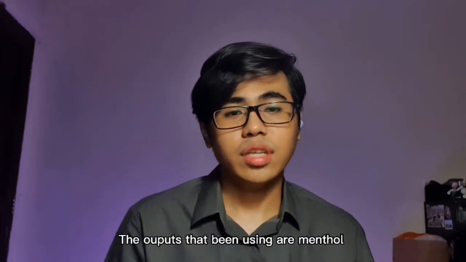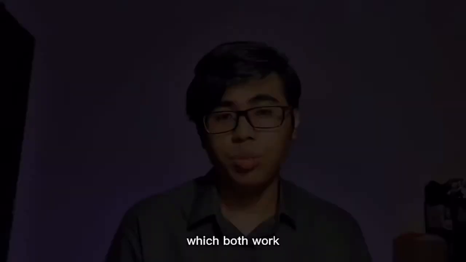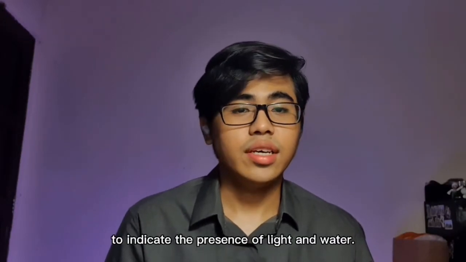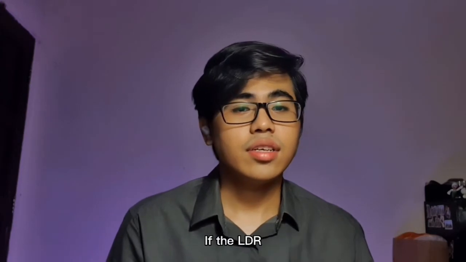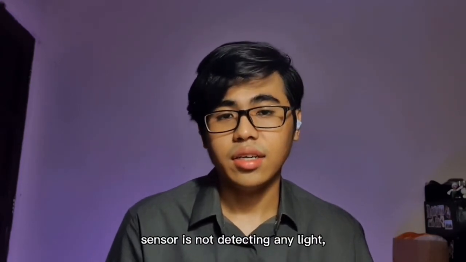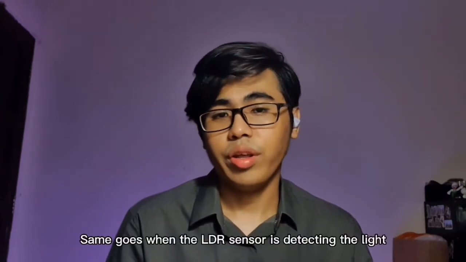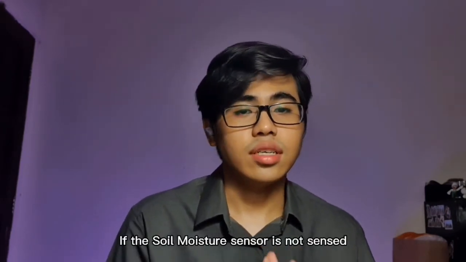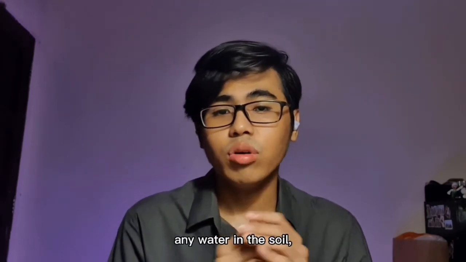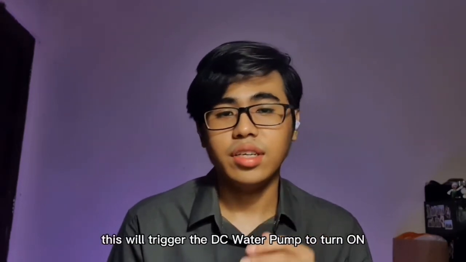The outputs that have been used are the mantle and the DC water pump, which both work to indicate the presence of light and water. If the LDR sensor is not detecting any light, the mantle will be turned on automatically. Same goes when the LDR sensor is detecting the light, or the light is visible, the mantle will be turned off.